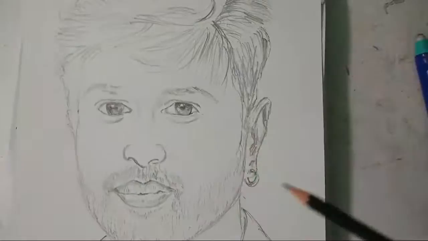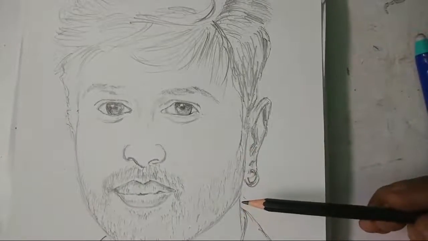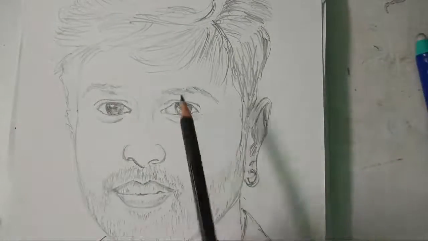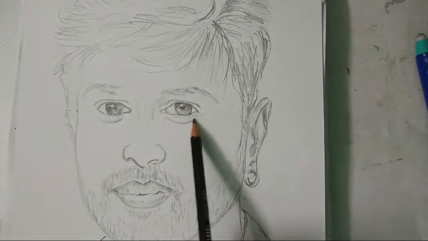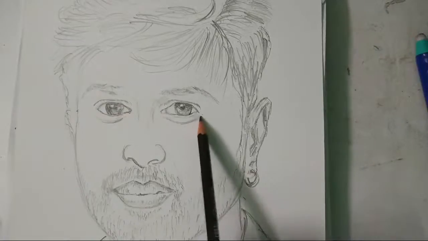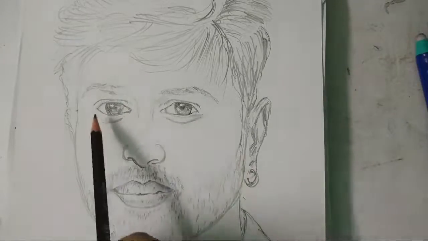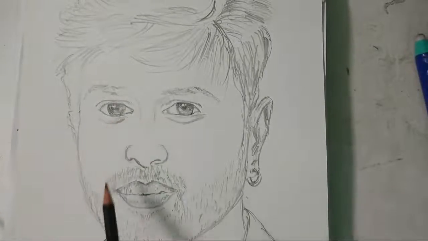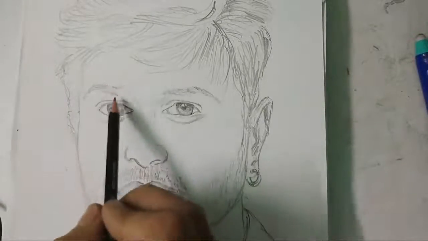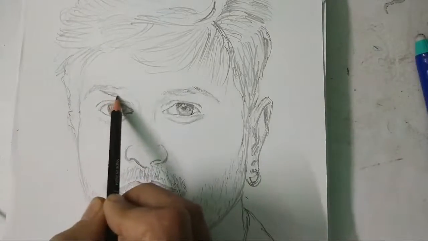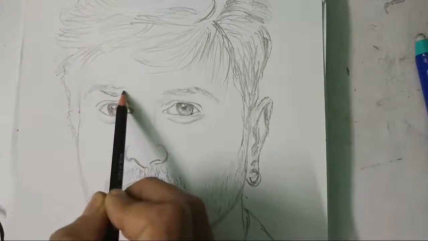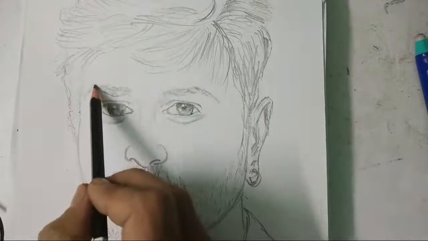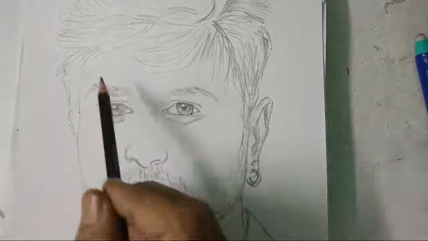Now to give shading to the face, move the pencil flat and shade softly. And in the hair, on the eyebrows, the hair have to be drawn. It is a male face.